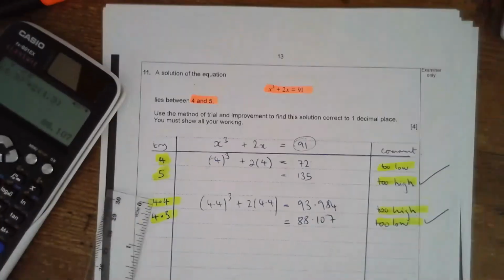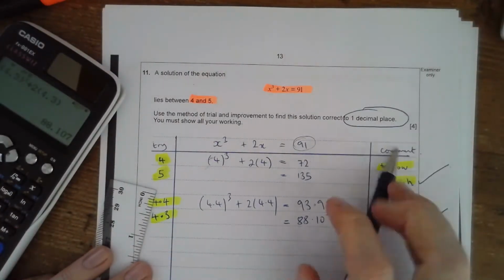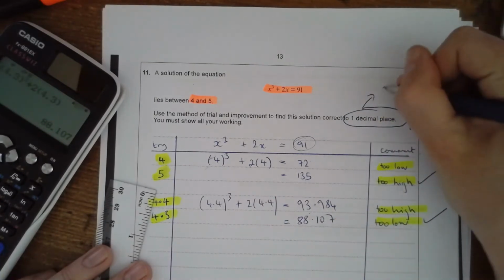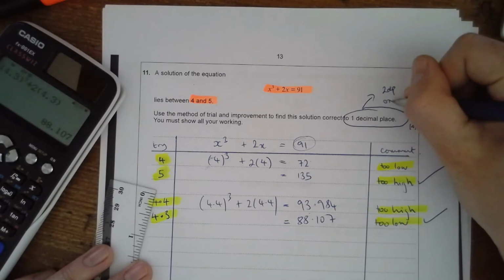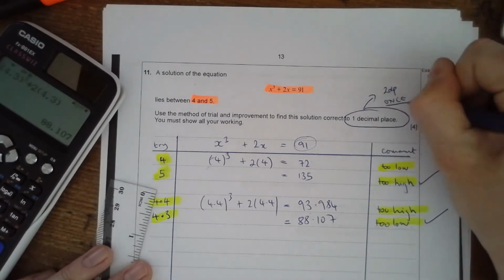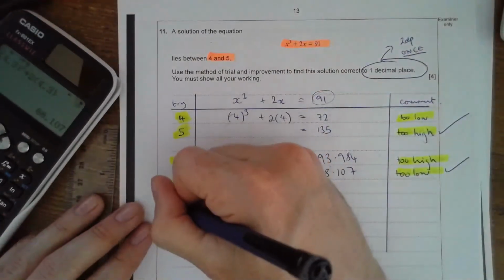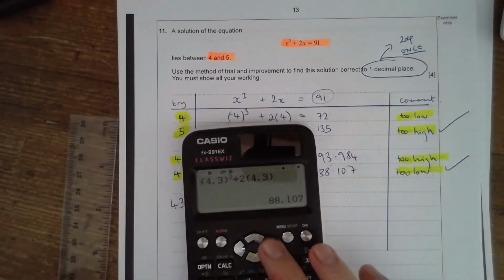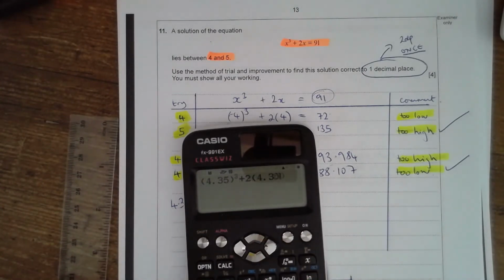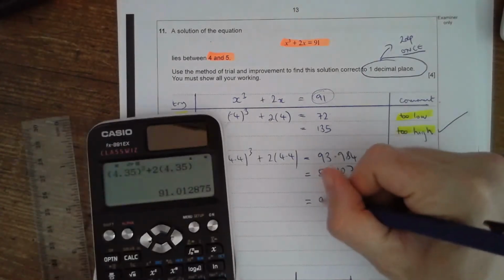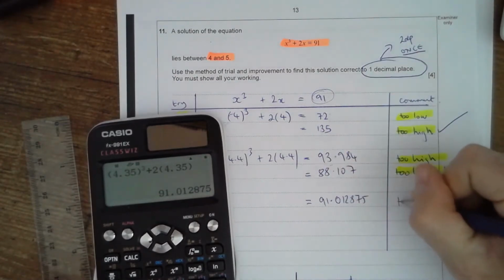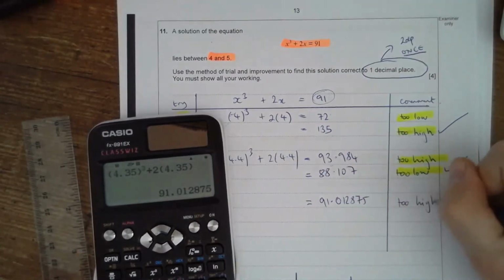And an important note to make here: it says find this to one decimal place. You always go to one more decimal place than it says, but only once. Okay, so I'm going to go 4.35. So into my calculator, I'm going to change the 4.3s to 4.35s. There. And I get 91.012875. Now that, only ever so slightly, is too high.